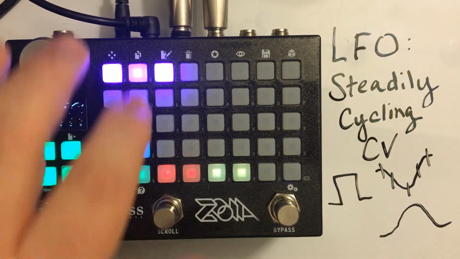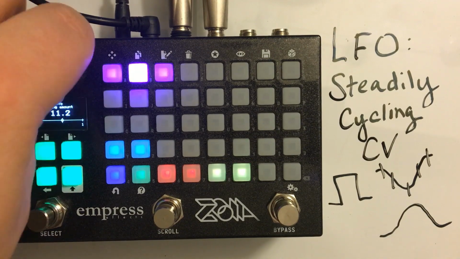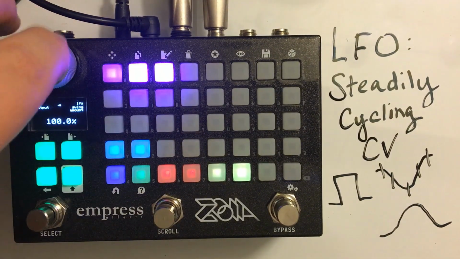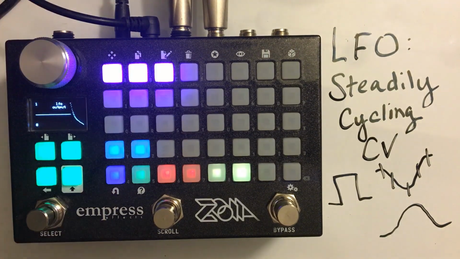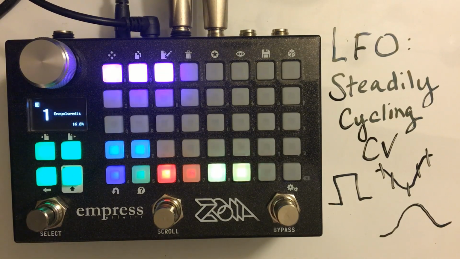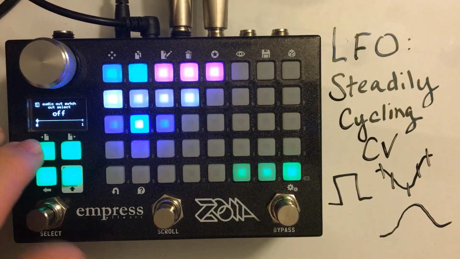Now it's almost like a square wave. So even within a simple sine wave, as we patch it within itself, we get a lot of different modulation shapes, a lot of different modulation options.